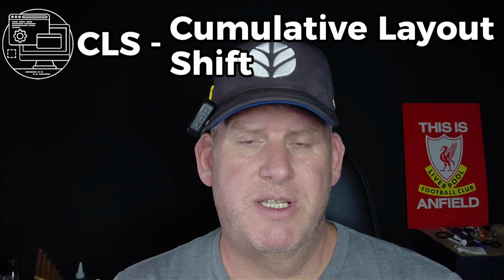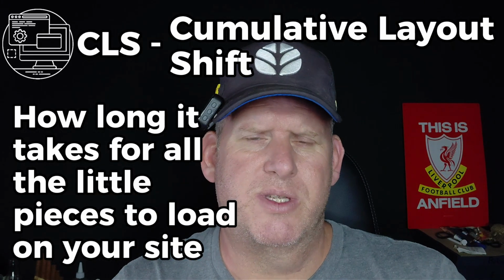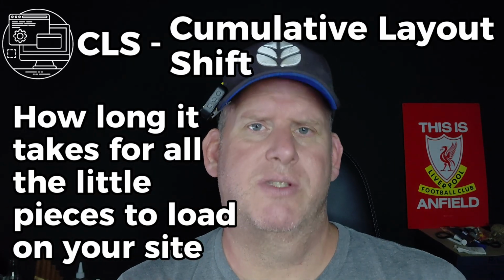The second one is CLS, or the cumulative layout shift, and that is how much time it actually takes for the little pieces to move together on your site and then to settle. So it's how stable your site is.